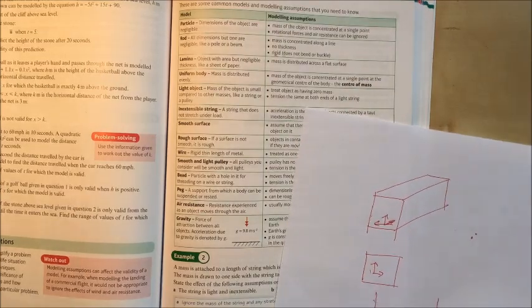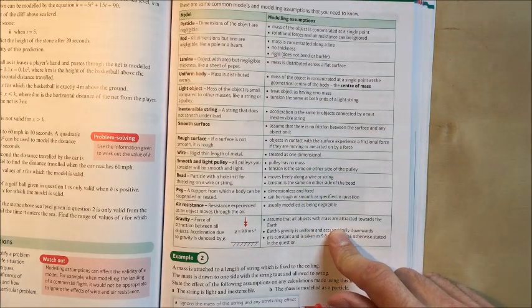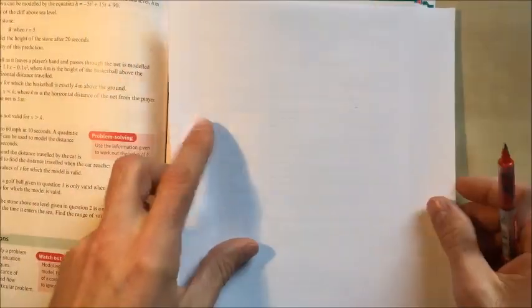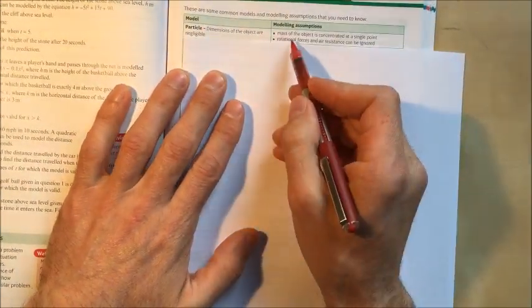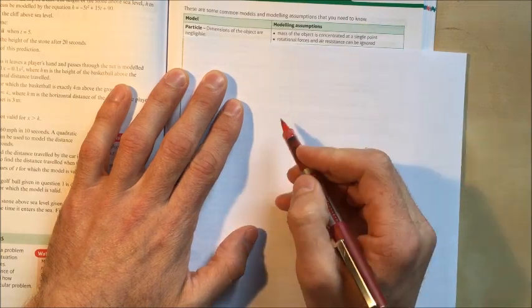The thing that we use the most often here in this book is a particle, and let's just talk a little bit more about that. And I think most of the rest of this, I'm going to leave you to read through for yourself, because I'm just going to be repeating what it says in the book. But a particle, it's saying the mass of the object is concentrated at a single point, and rotational forces and air resistance can be ignored.